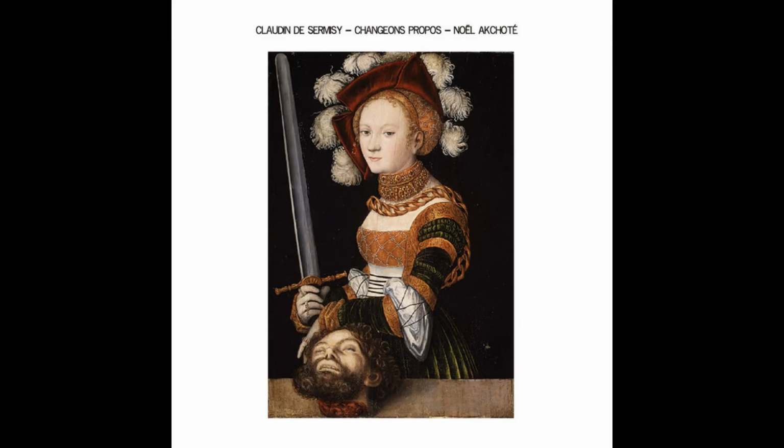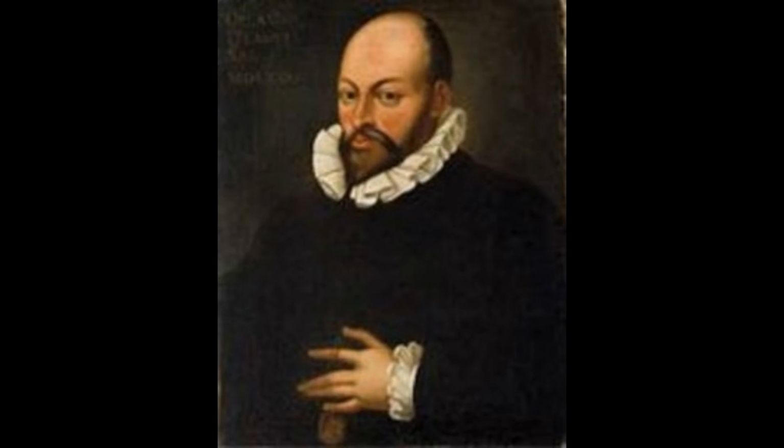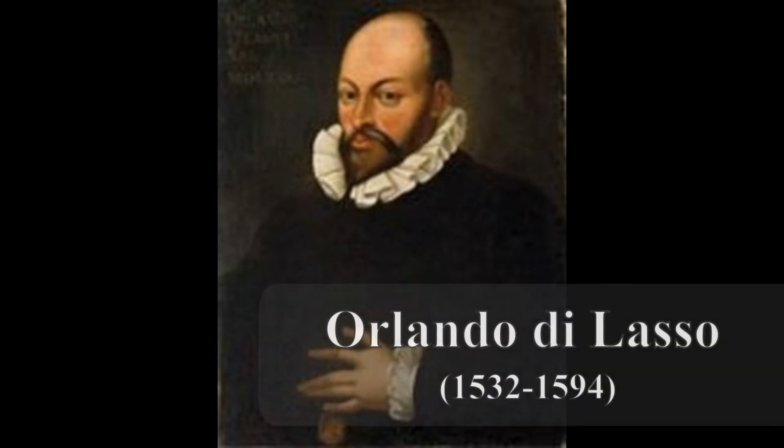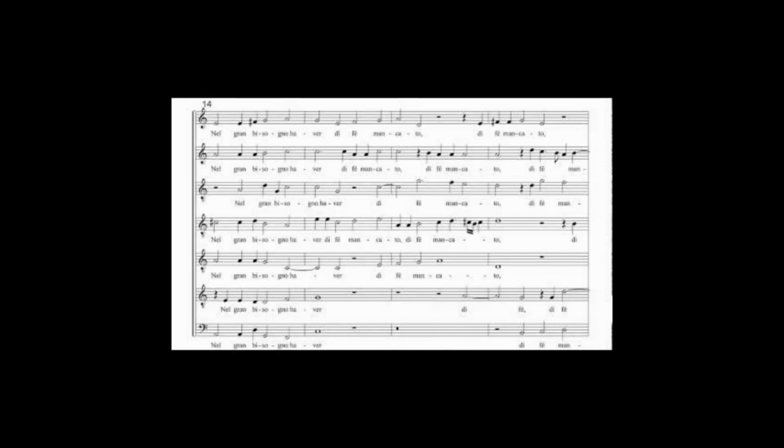Orlando di Lasso was a prolific and versatile composer who was born in the Netherlands, started singing in Italy, and then worked in Germany for the remainder of his life. His compositions are of every secular and sacred genre that existed at that time, and in all four languages he spoke: French, Italian, Latin, and German.